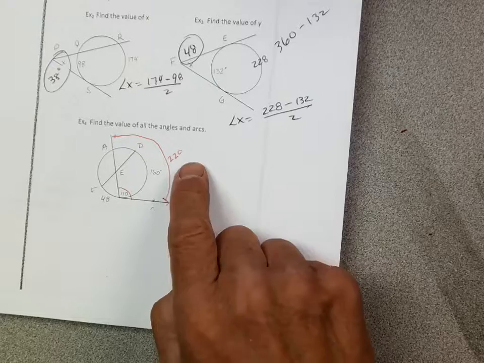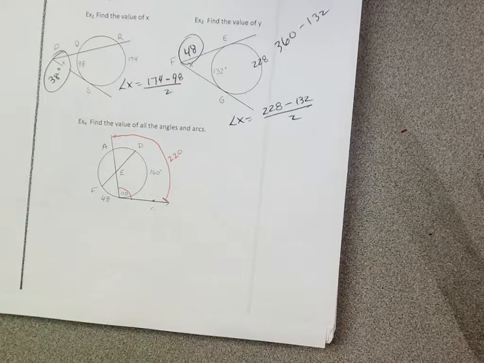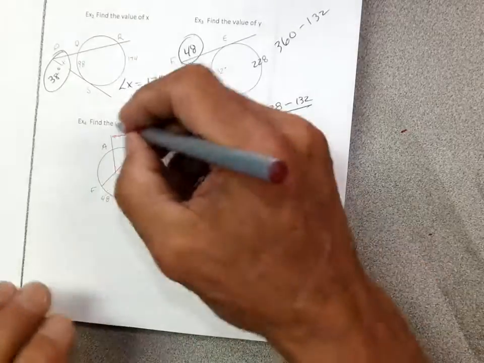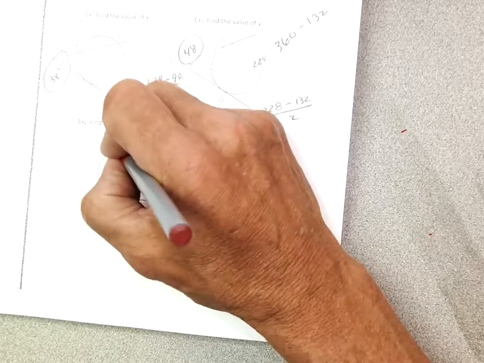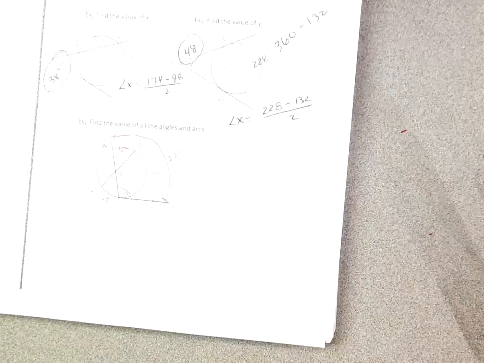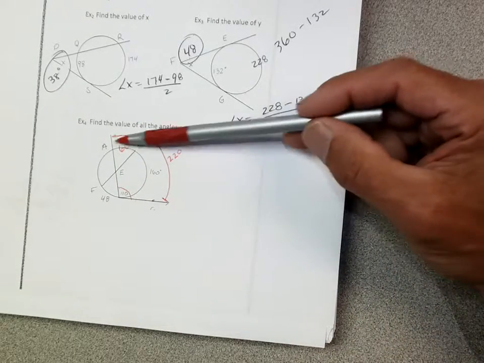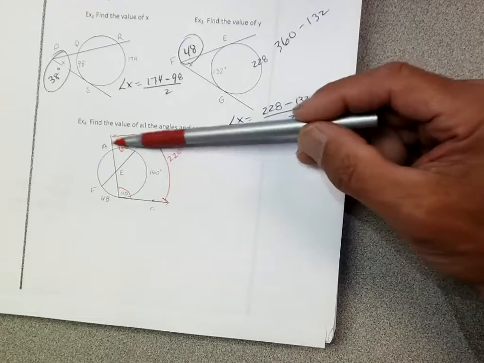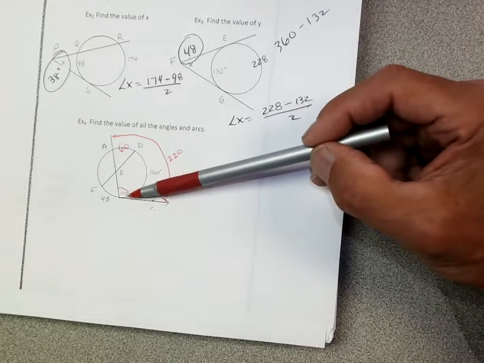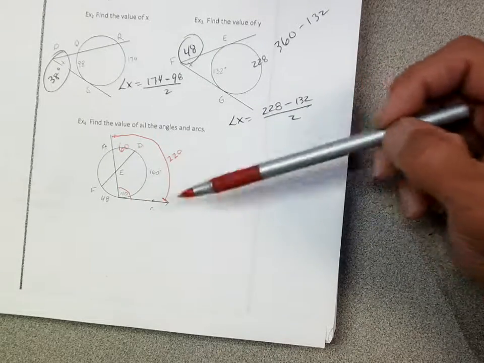So let me subtract 160 from 220, right? And I get 60. So I know that this arc here has got to be 60. Okay, how did I do that? Well, I knew that the arc from A all the way around had to be twice 110. Okay, so 220, right?